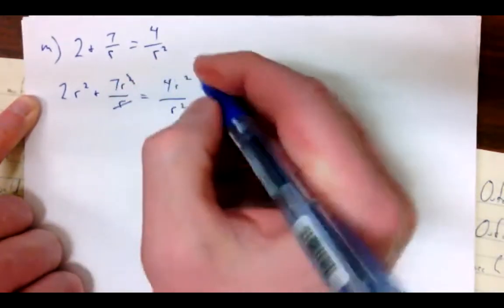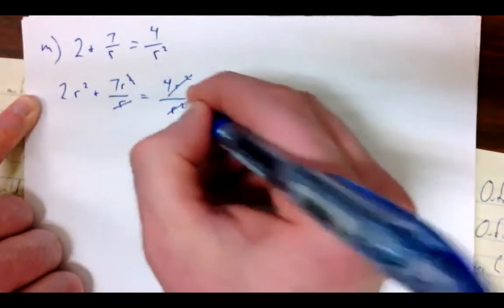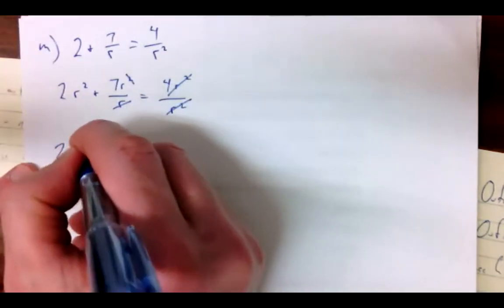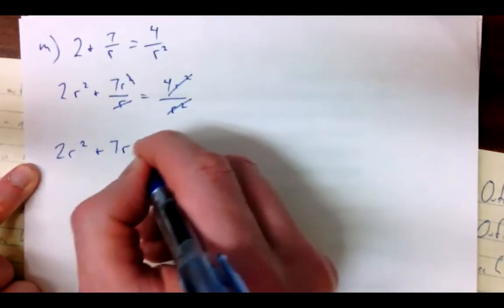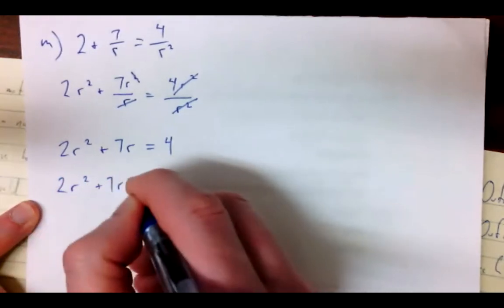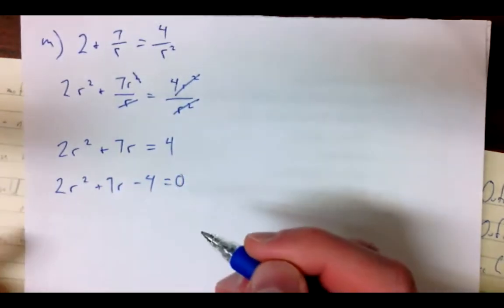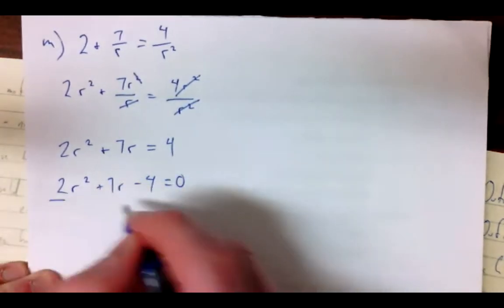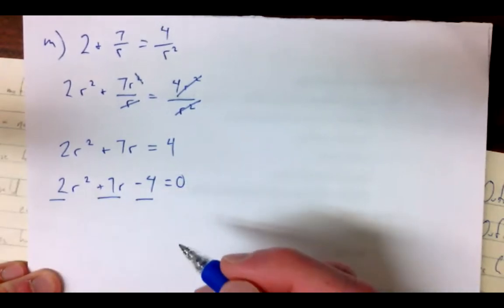Then we look to simplify it. R squared cancels with the r. These r squareds cancel, so it's 2r squared plus 7r equals 4. Bring the 4 over, 2r squared plus 7r minus 4 equals 0. Yeah, that's good. It's our A, it's our B, it's our C.